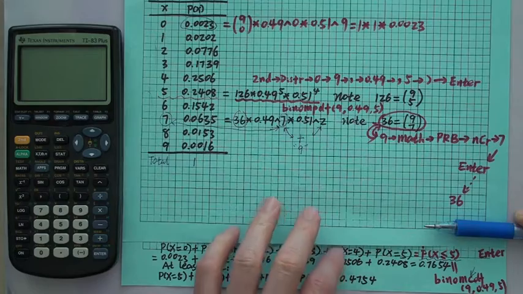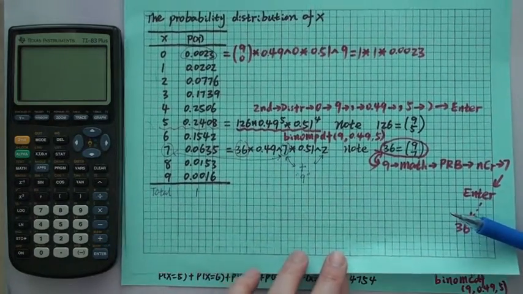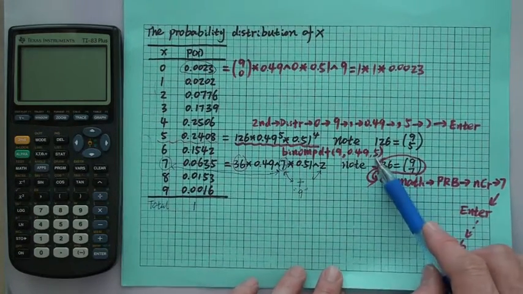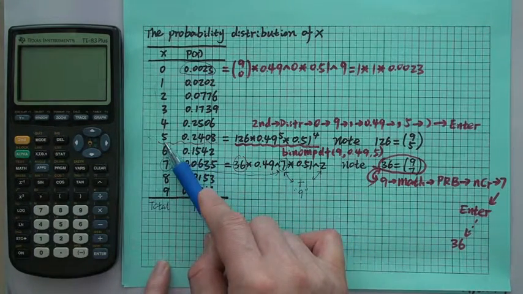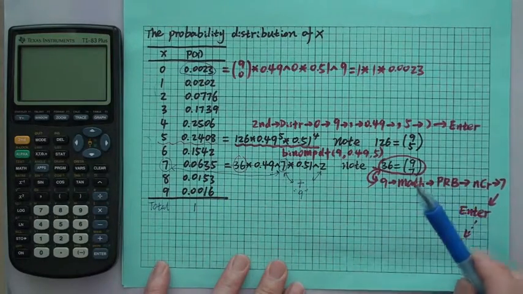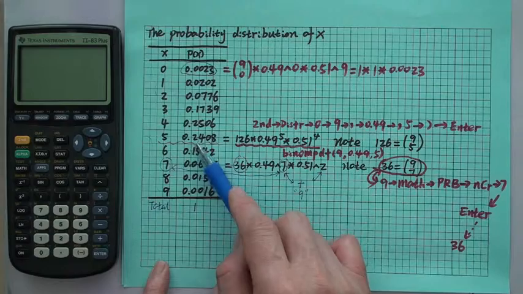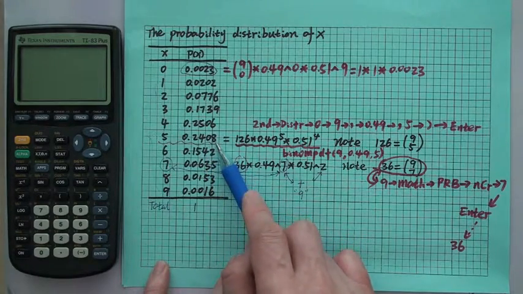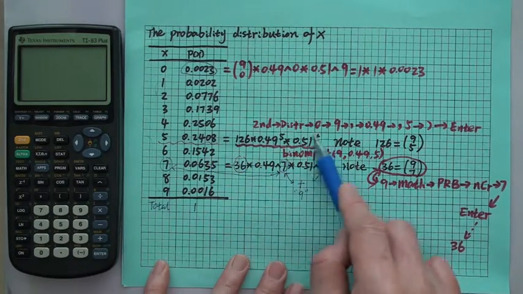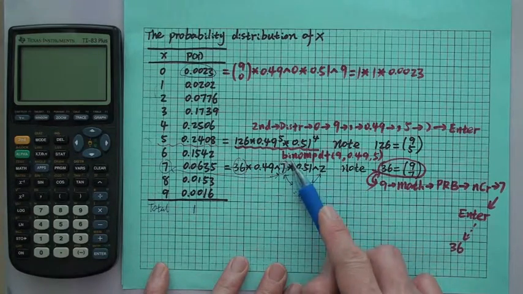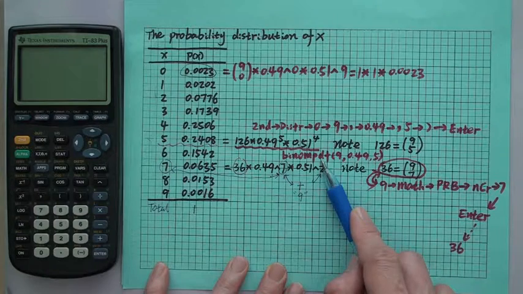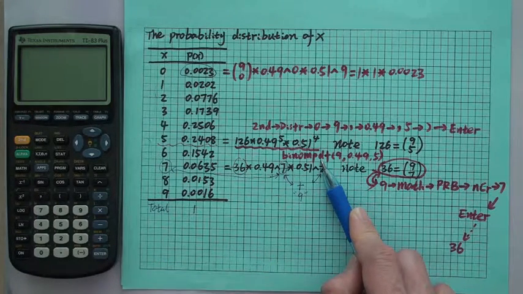Now PDF is not up to 5. It is x equals exactly 5. So how do we get this probability 0.2408 without doing this operation? Here is the way: you use the function in your calculator.